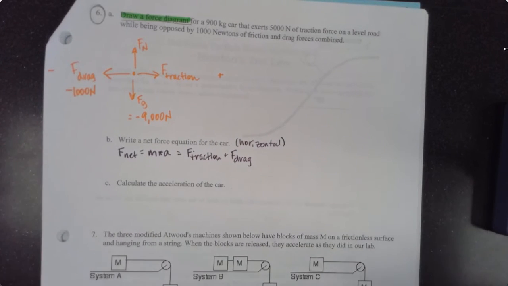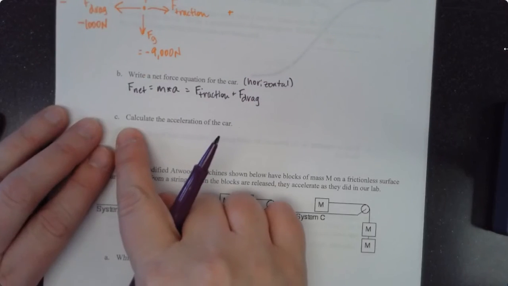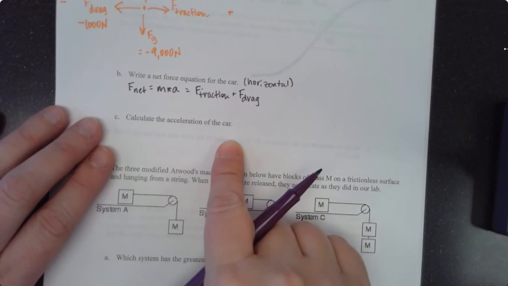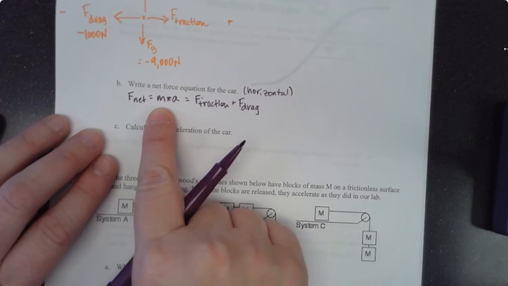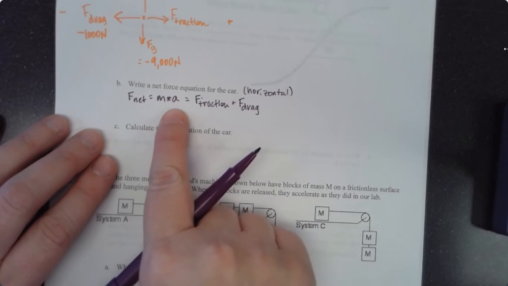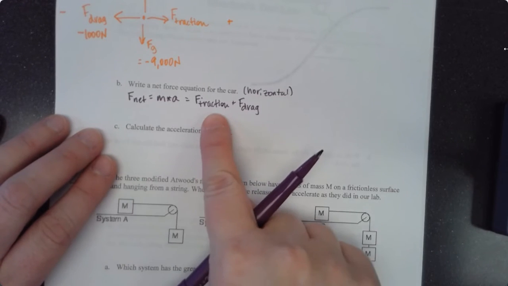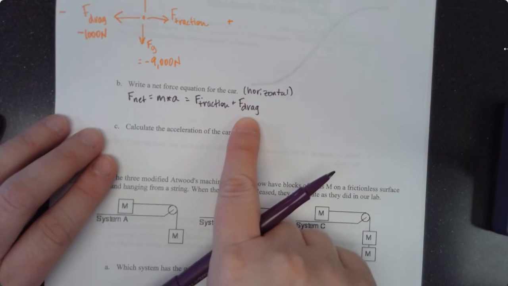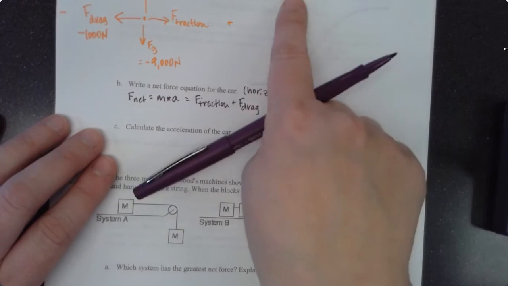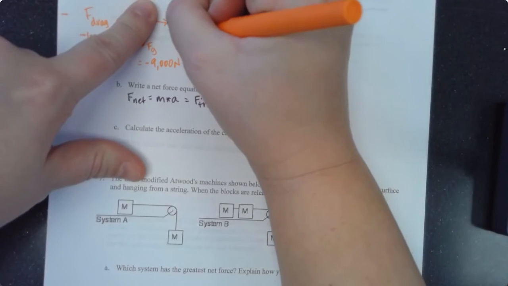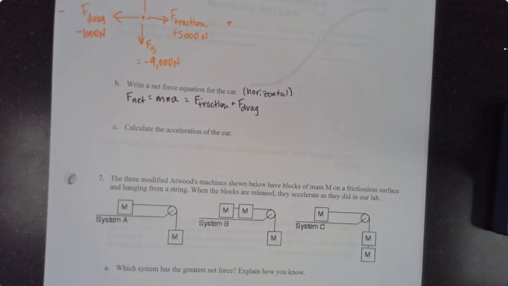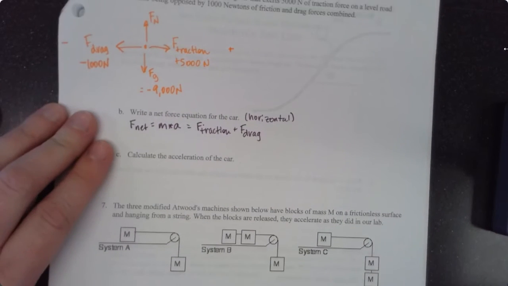So I'm not going to. Next part says calculate the acceleration of the car. So to do that, I don't know what my net force is. I do know my mass of my car. I'm calculating acceleration, and I'm given drag. Oh, and it gives me traction force, and I didn't write it down. Okay, so I have all the information that I need to be able to solve for this.